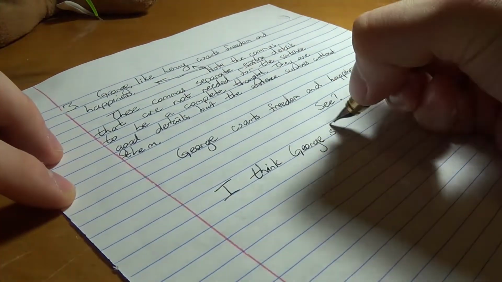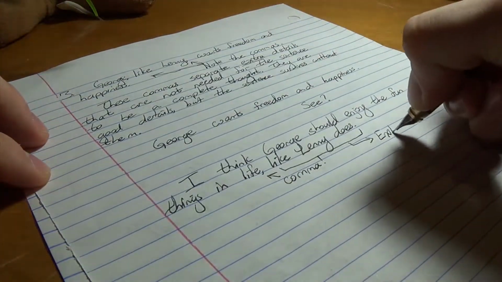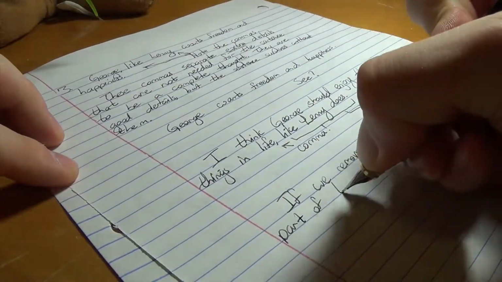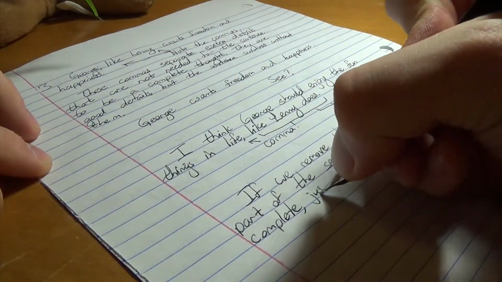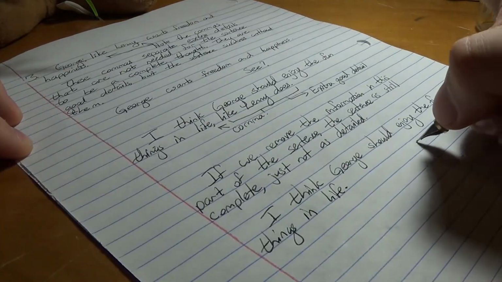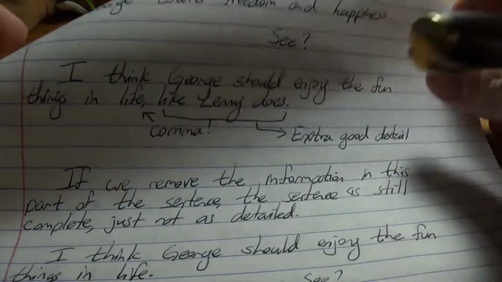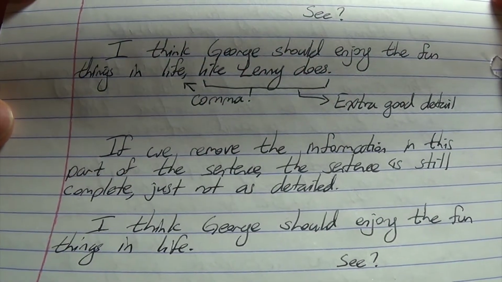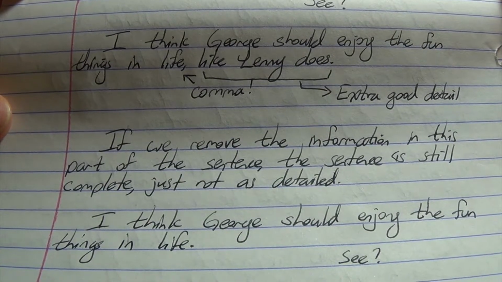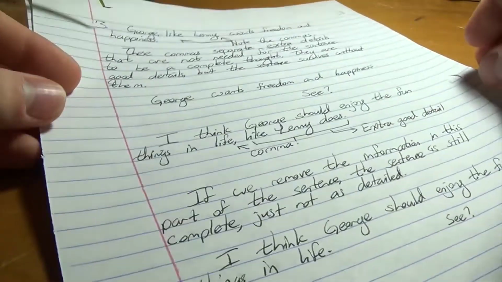Now what if, for example, your extra information is at the beginning or the end of the sentence? Then you put the comma either before, at the end of the sentence, or after, at the beginning of the sentence. So in the sentence, I think George should enjoy the fun things in life, like Lenny does, the extra concept that Lenny also enjoys the fun things in life is not needed for a complete thought. So if you remove it and simply say, I think George should enjoy the fun things in life, and stop the sentence there, it is still a complete thought. It is still whole and entire within itself, but it doesn't necessarily have the extra detail.